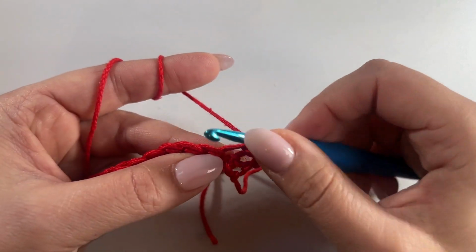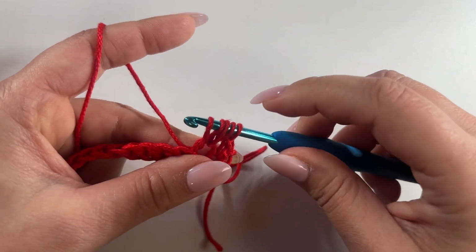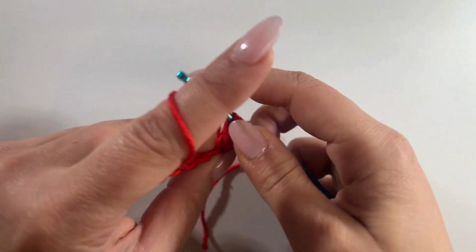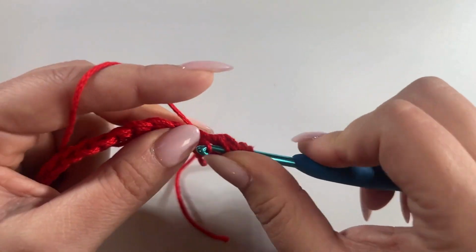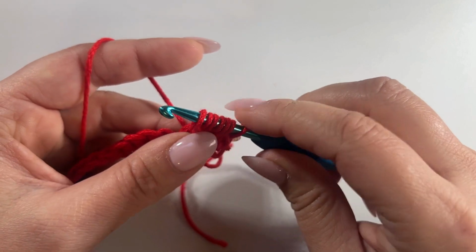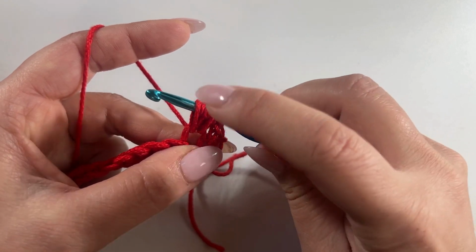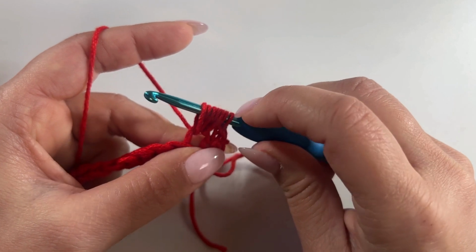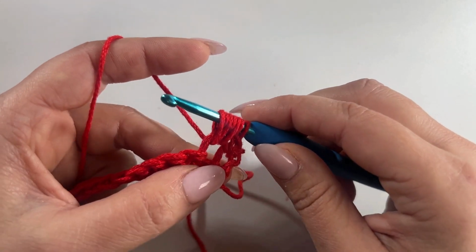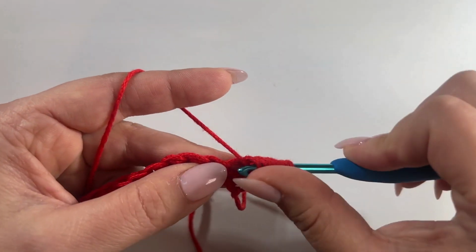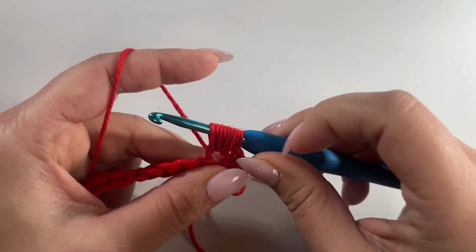So we did it for the first time, and we have 3 loops on our hook. Then yarn over, insert the hook again for the second time into the same stitch, yarn over, pull up the loop. You have 5 loops on your hook. Now for the third time again, yarn over, insert the hook into the same stitch, yarn over, pull up the loop. Now you have 7 loops on your hook, and we did it the third time. Some patterns say you will make the puff stitch out of just 3 times. Let's do it 5 times for a better look. Now let's do yarn over, insert the hook into the same stitch, yarn over, pull up the loop. This is the 4th time, and you should have 9 loops on your hook.